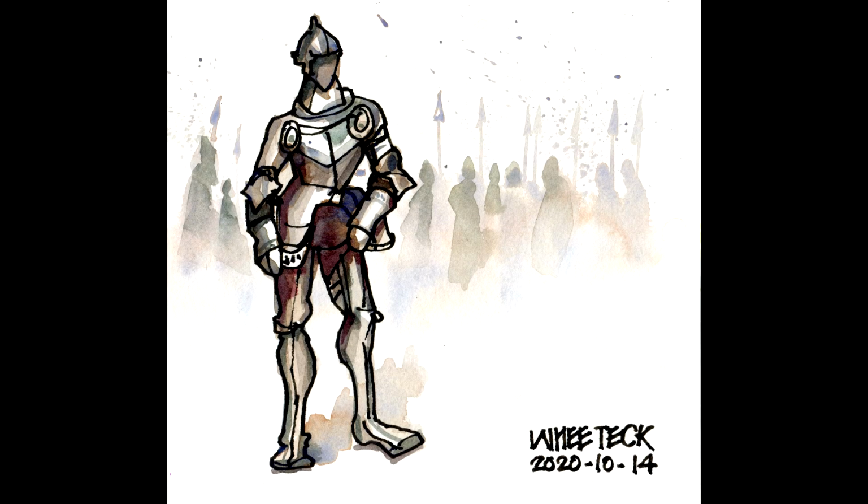Today we're going to talk about sketching distance, the secret of sketching space on a two-dimensional piece of paper. One of the simplest ways to do this is to put a soft and fuzzy object behind a sharp and distinct object, like this example.